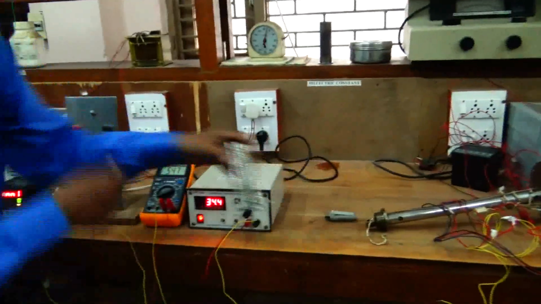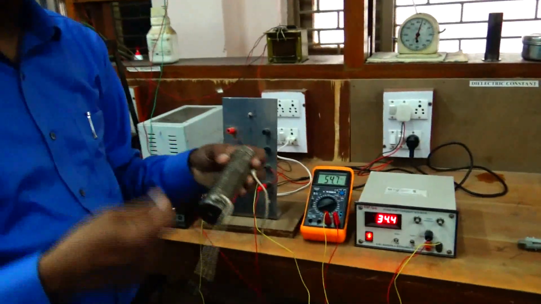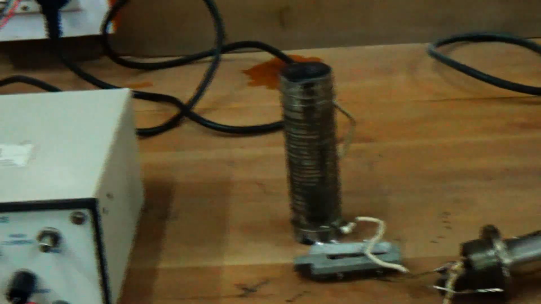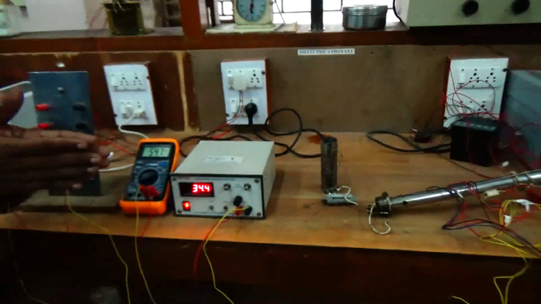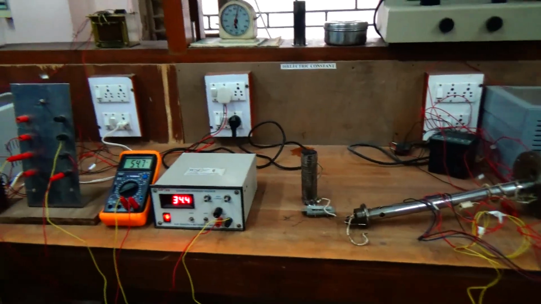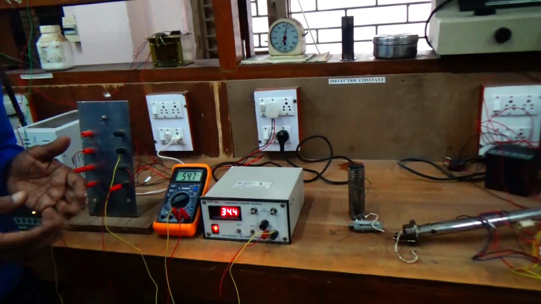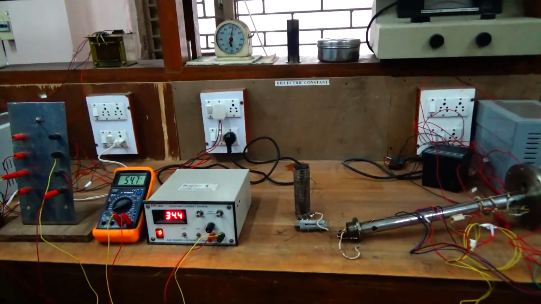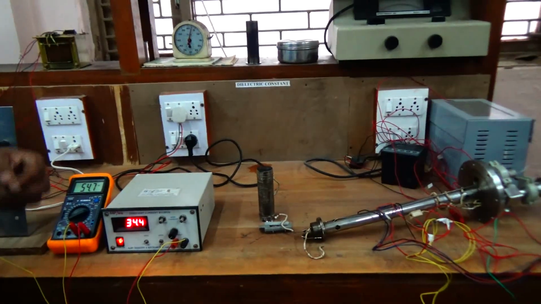You may see that this heater is wound as a coil. Whenever you have a coil with a current passing through it, you know that there is a magnetic field associated with it. But in our experiment, we do not want any magnetic field. We would like to measure in zero field. So for that, we use a trick called non-inductive winding.